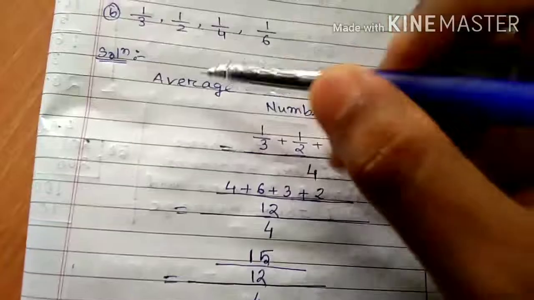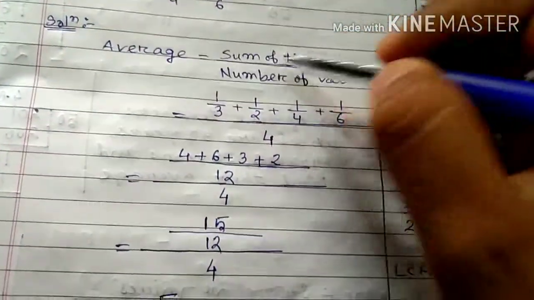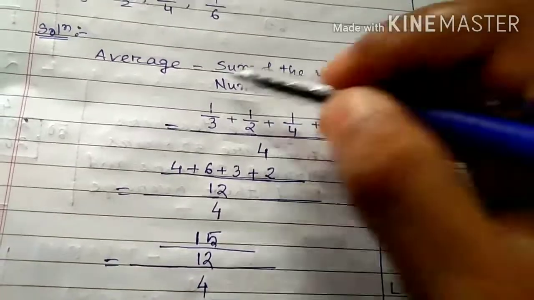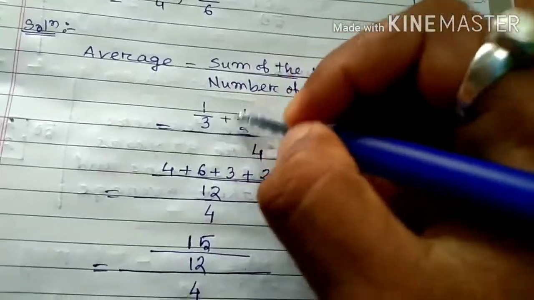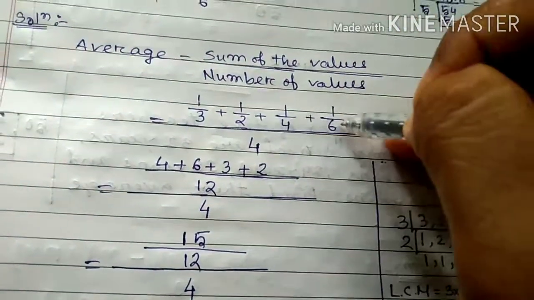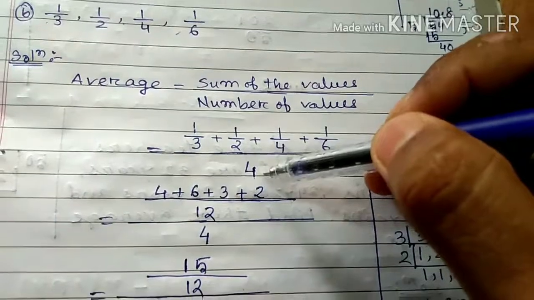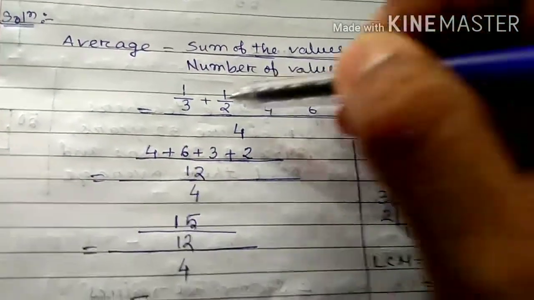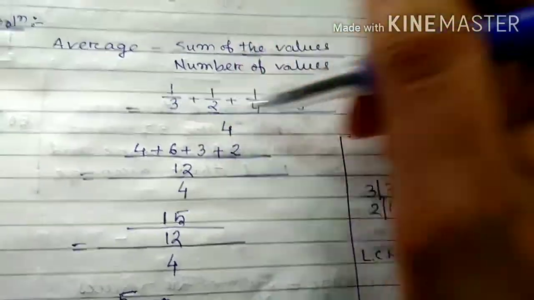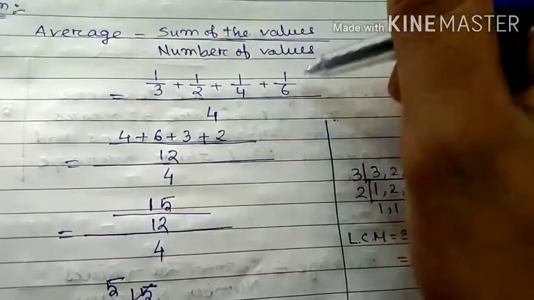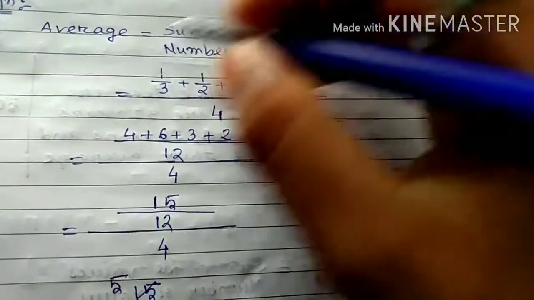Another question: 1 by 3, 1 by 2, 1 by 4, 1 by 6. So average is the sum of the values over the number of values. For the sum, you have to add all these numbers: 1 by 3 plus 1 by 2 plus 1 by 4 plus 1 by 6. And how many numbers are there? 1, 2, 3, 4. So we divide by 4. Now the above part is addition of fractions. Addition of fractions is done by applying the LCM. Okay, we will get the addition.